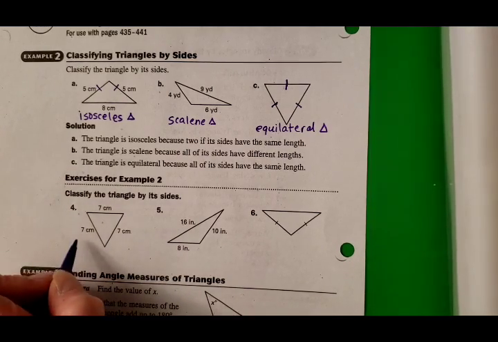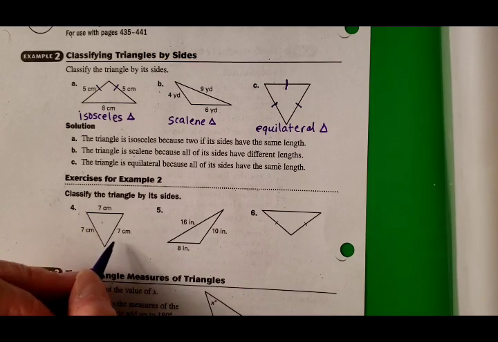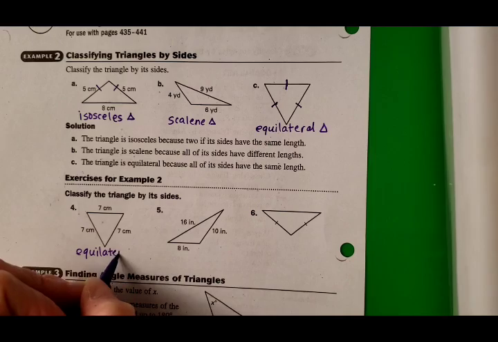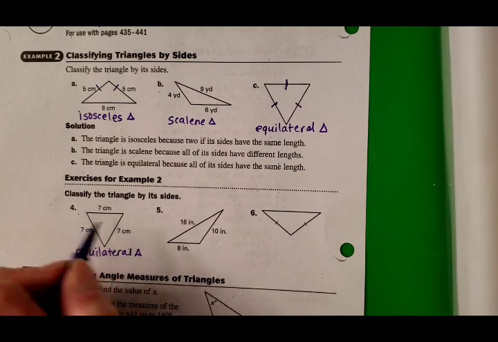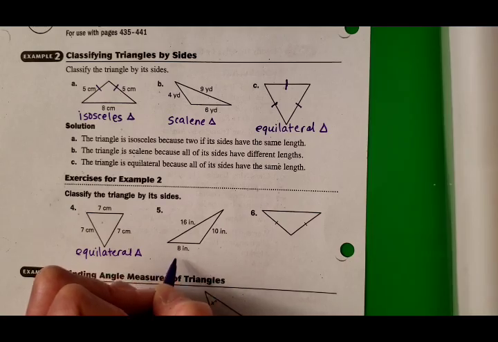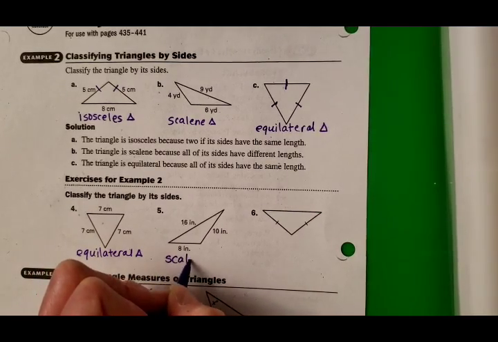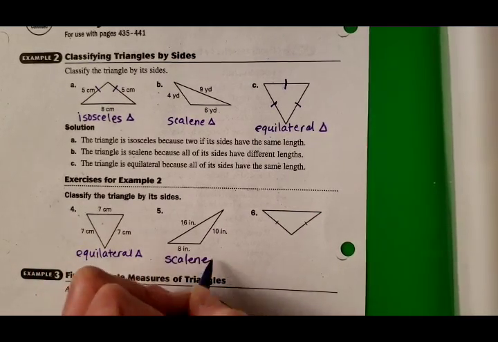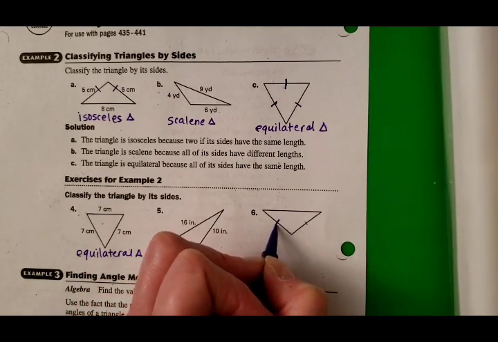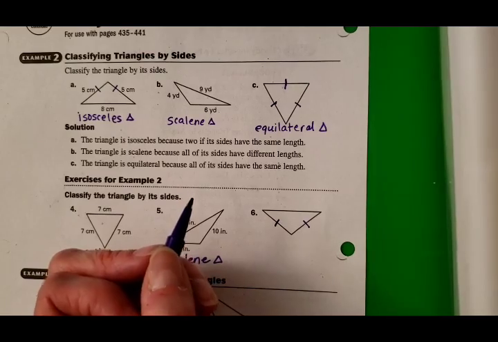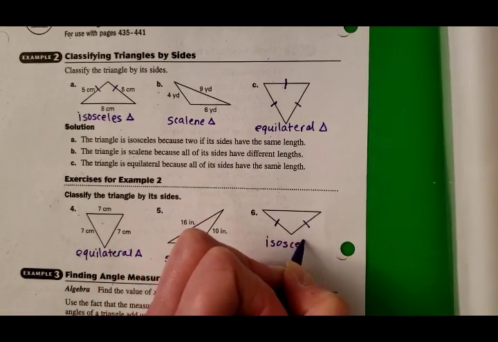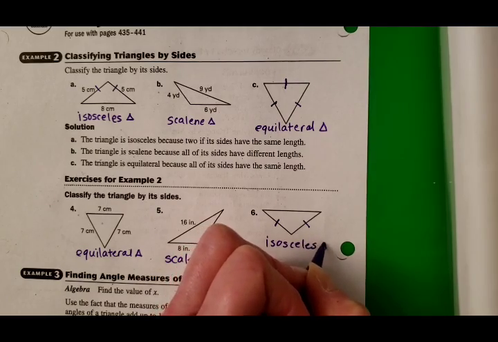All right, if we look at number 4, we see 7, 7, and 7. All 7 centimeters, so that means this is equilateral. Number 5, however, 16, 10, and 8. Those are all different. That makes them scalene. And lastly, number 6, notice the 2 side markings. We don't know what the lengths are. It doesn't matter. We're just told they are the same. And so since there's at least 2 that are the same, this makes this an isosceles triangle.